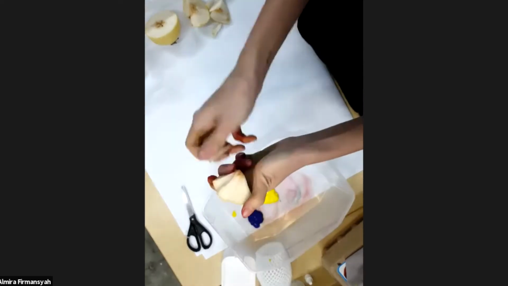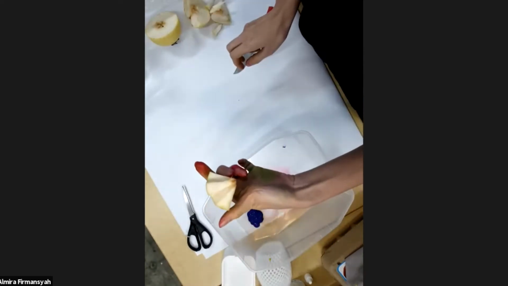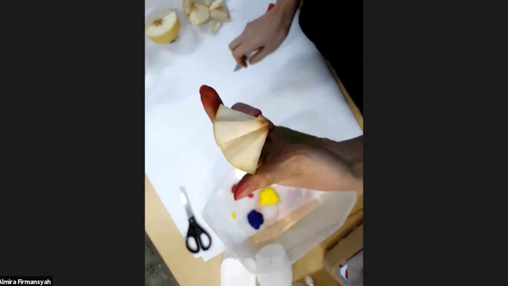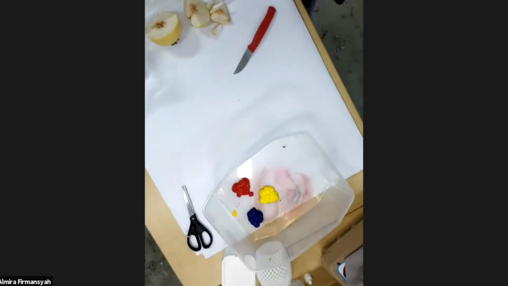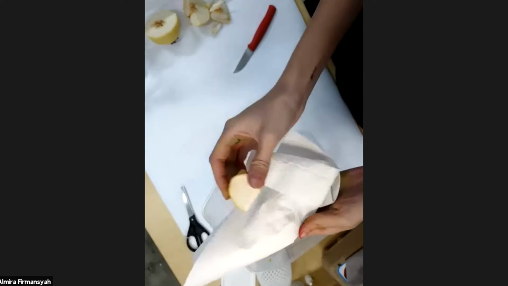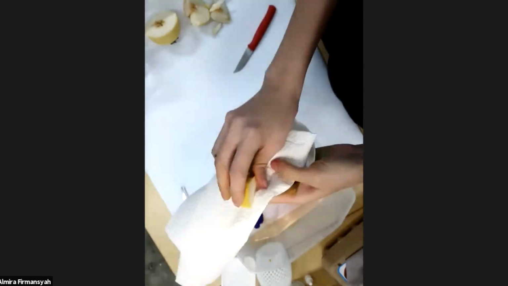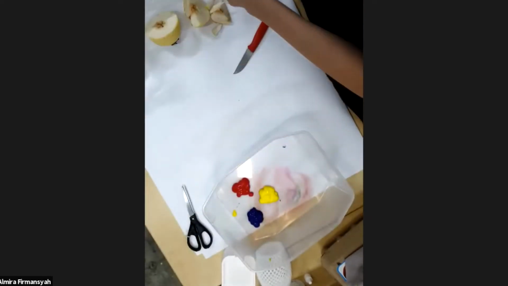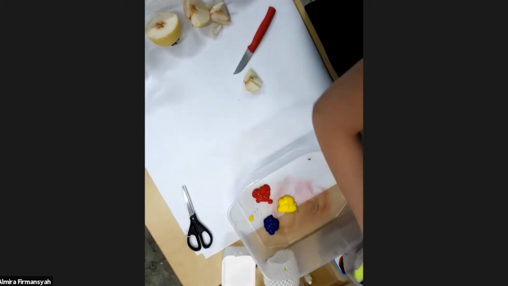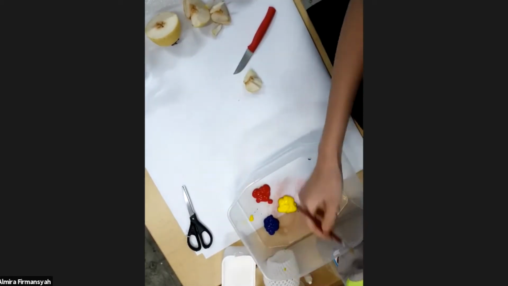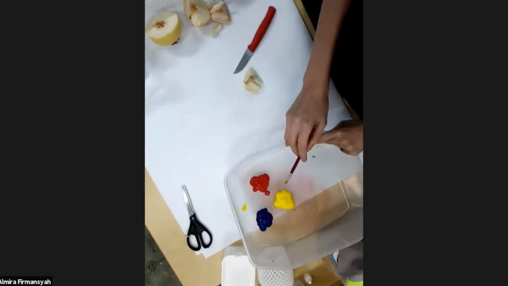Like this. You see it? Dab it. To make it less runny. I think I'm going to mix some color.